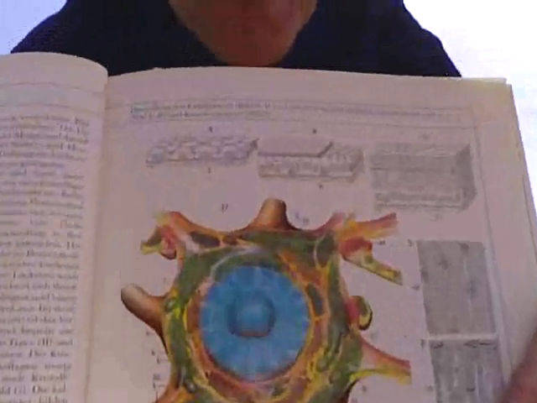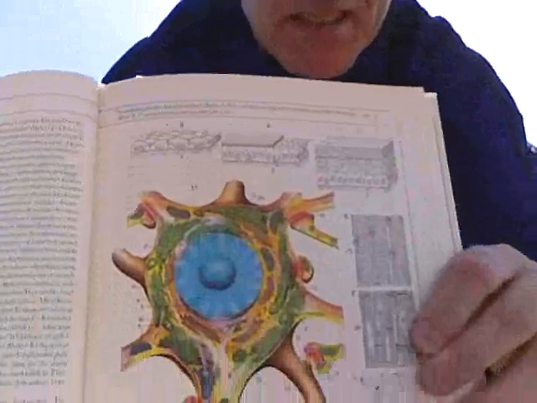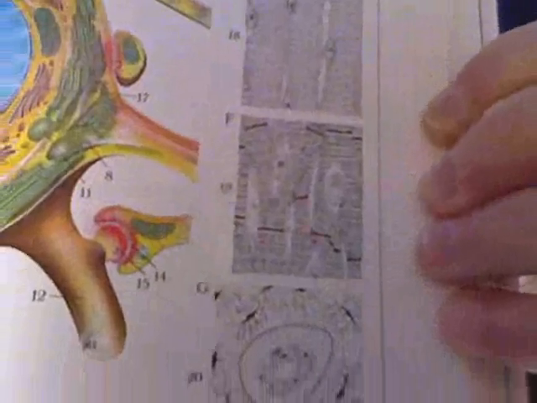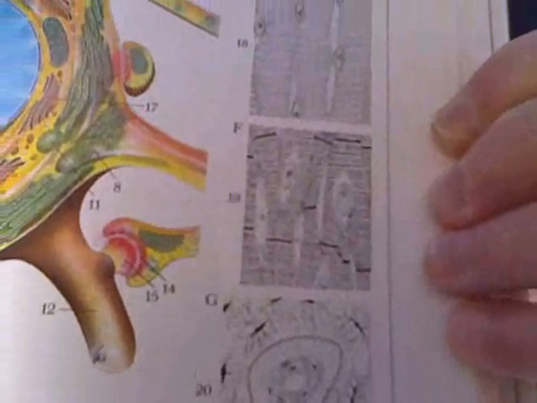So to wrap up our little presentation on electrolytes, we have a little diagram, and this is kind of neat. This is not the heart cell, but this is the nerve cell. Over here on the side, and look carefully, depiction number 19 is the heart muscle cell.